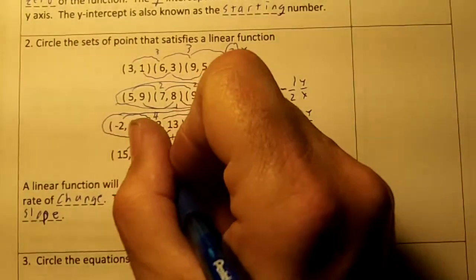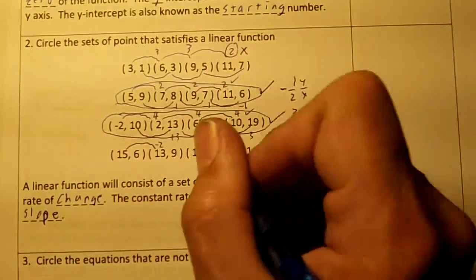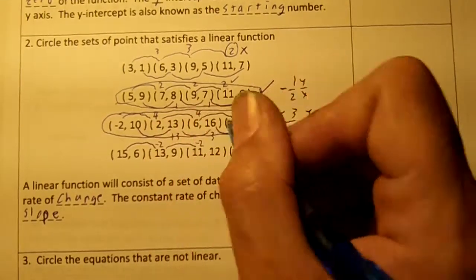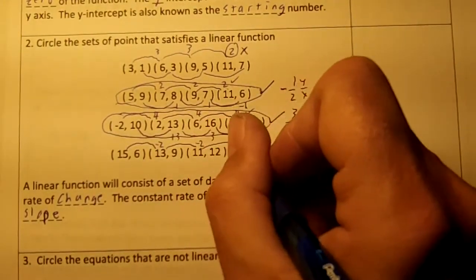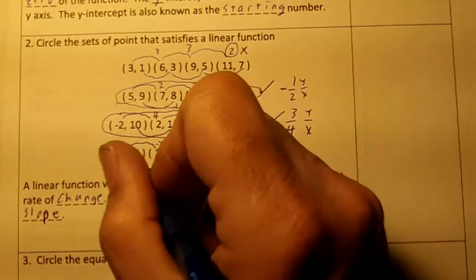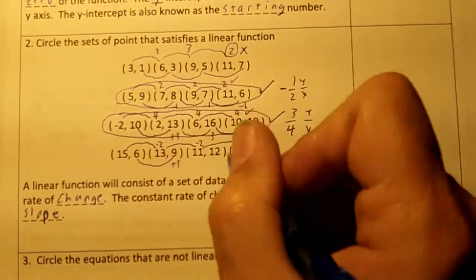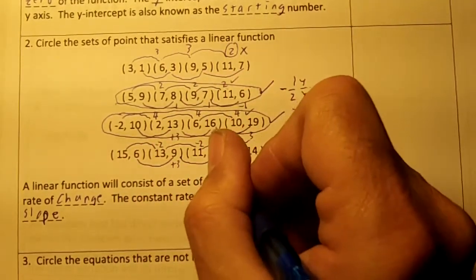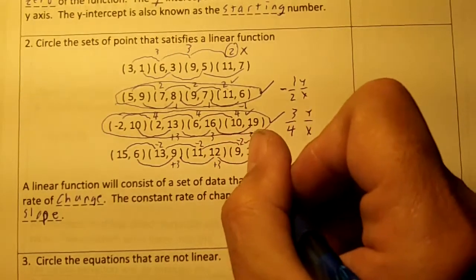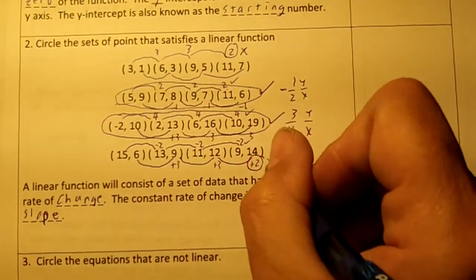On the last one, 15 to 13, you subtract 2. 13 to 11, you subtract 2. And 11 to 9, you subtract 2. That checks. 6 to 9, you add 3. 9 to 12, you add 3. And 12 to 14, you only add 2. That 2 makes it incorrect.